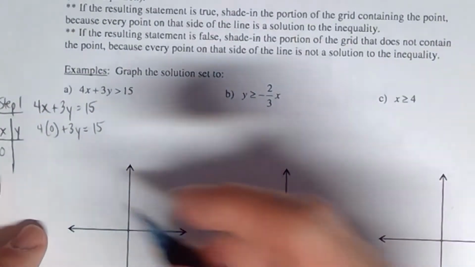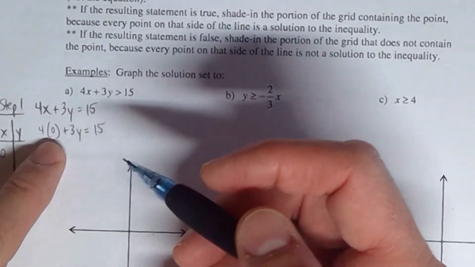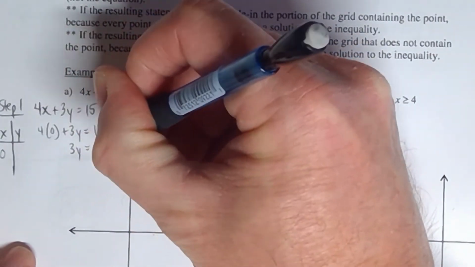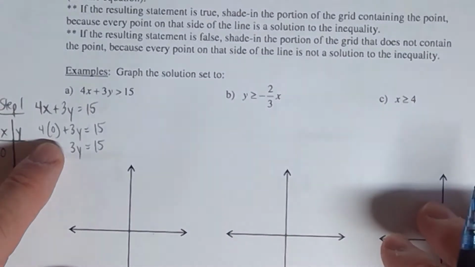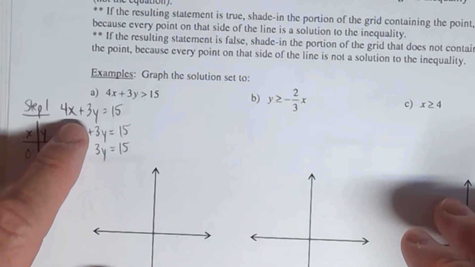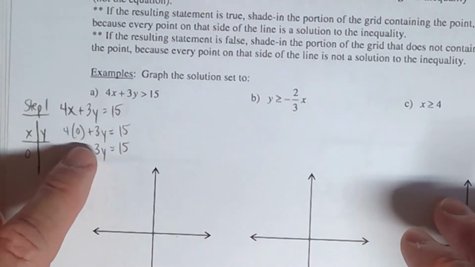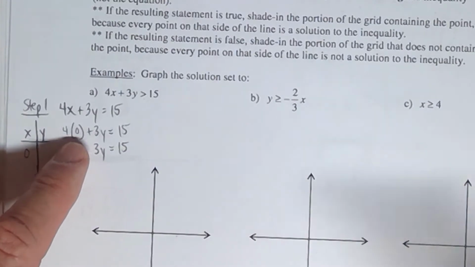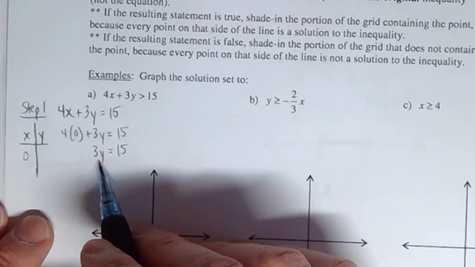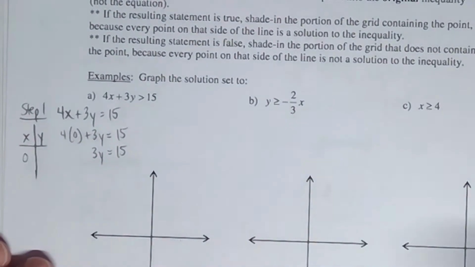So if I do that, again, you figure out what the term is equal to that you plugged into, like we did in Chapter 4. 4 times 0 is 0, and we know that when you plug 0 into a term of a polynomial, this is a two-term polynomial here, that term is just going to disappear. Completely disappear, because 4 times 0 is 0, and 0 plus 3y is 3y.